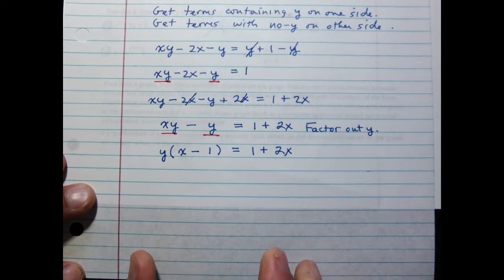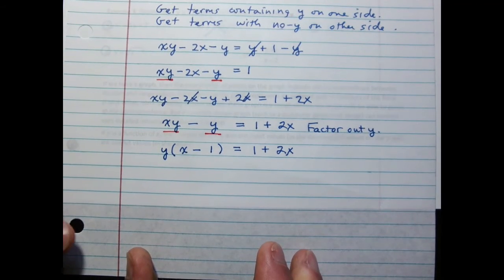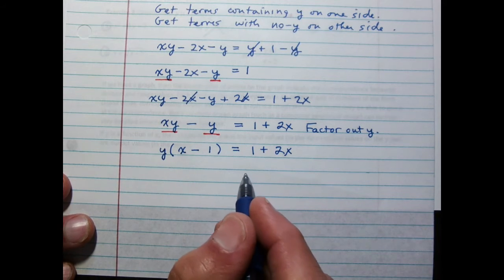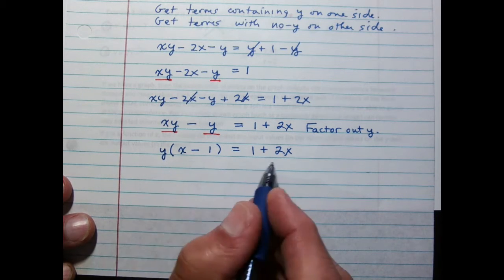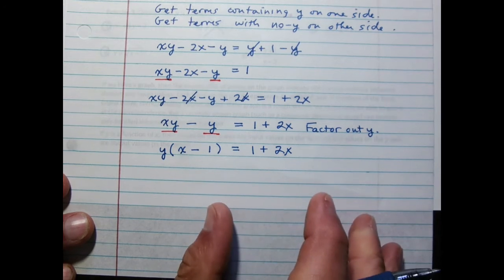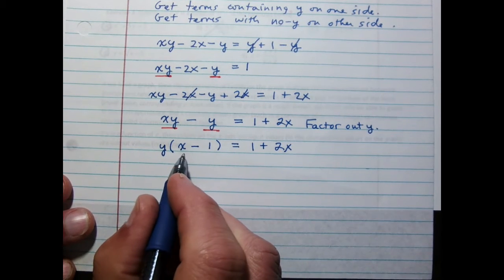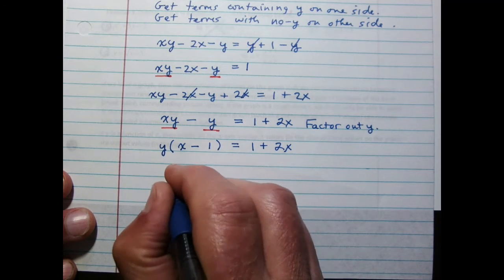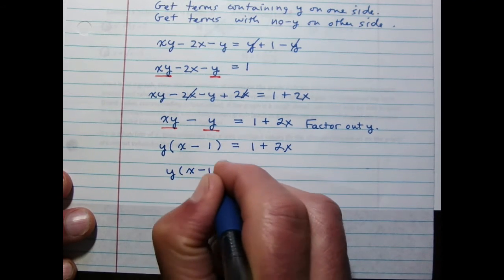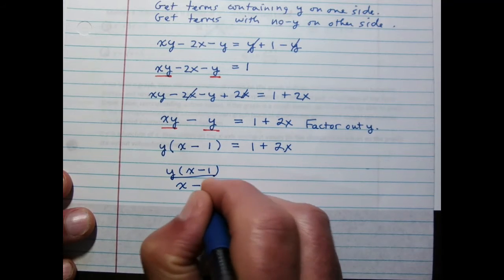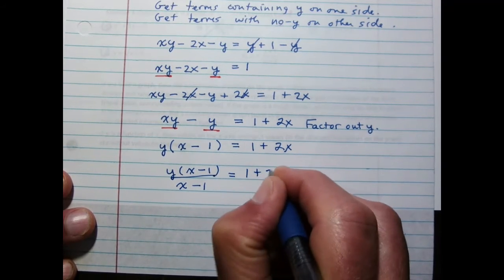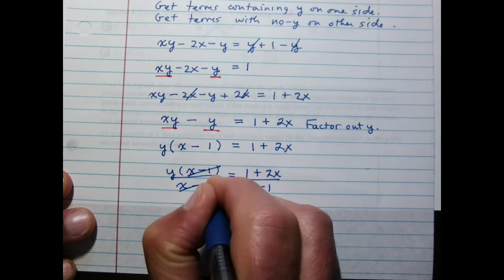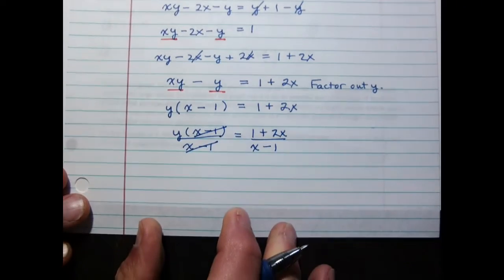And what the magic of that is, we took this formula where we had y occurring in two different positions. Now y occurs in just one position. So we're almost there for solving for y. We just need to divide both sides by x minus 1. And that will isolate the y, because the x minus 1 cancels there.